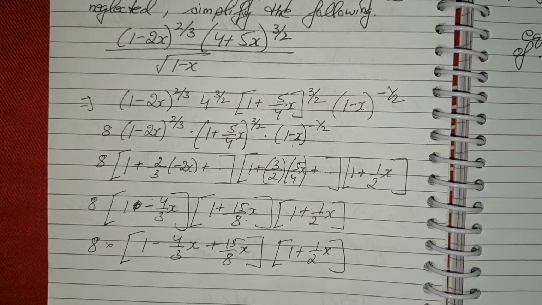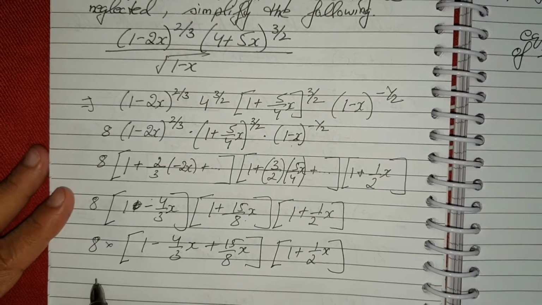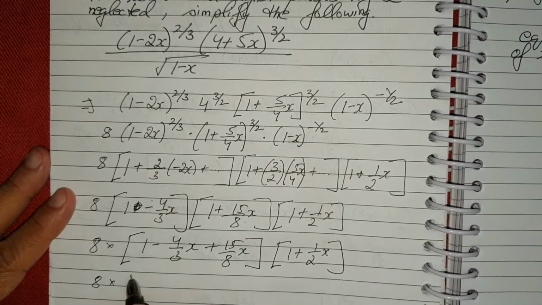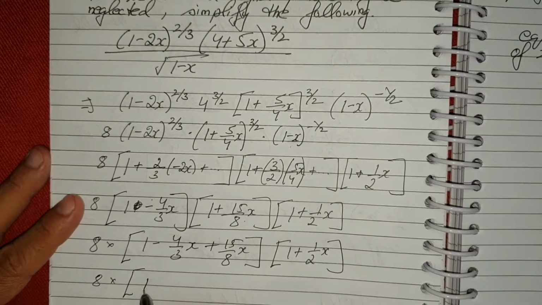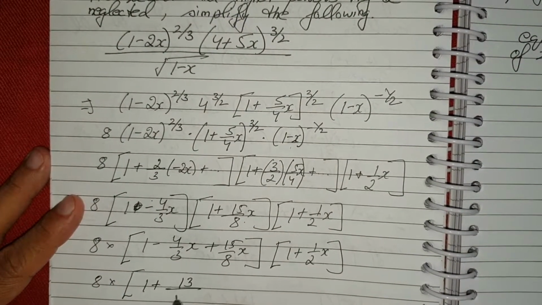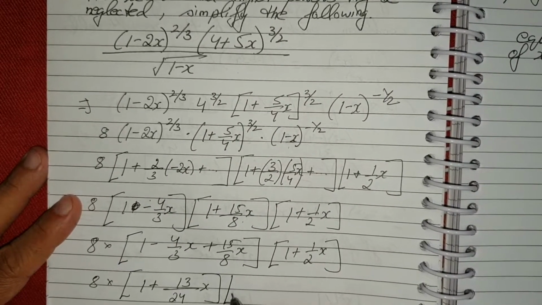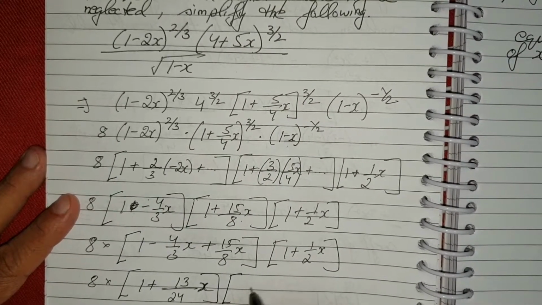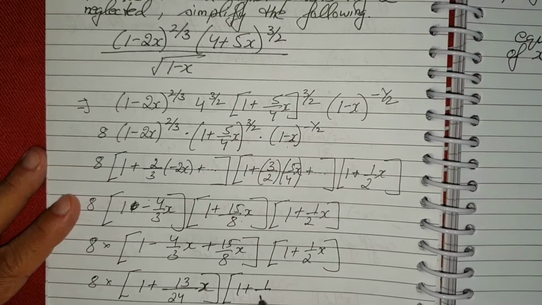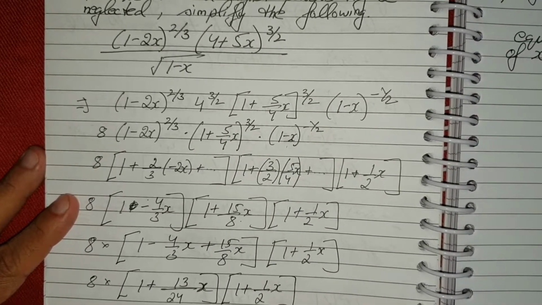Now solving these two, this is 8 multiplied by, this becomes 1 plus 13 by 24 x, and this is 1 plus half x.